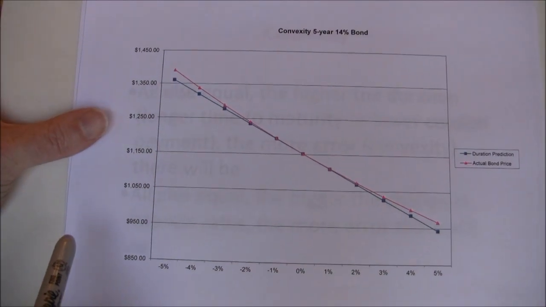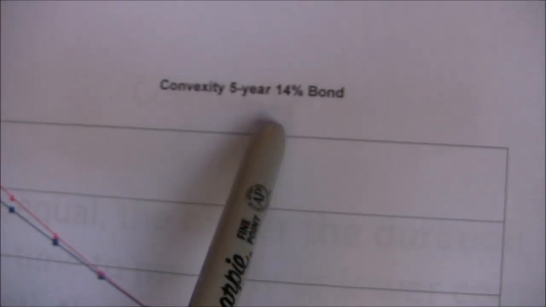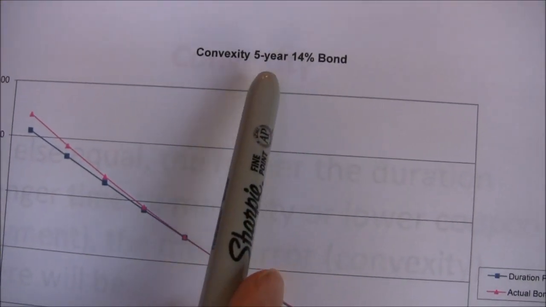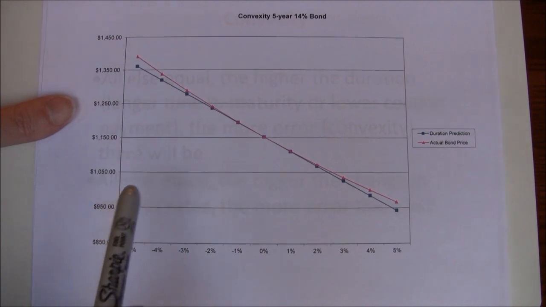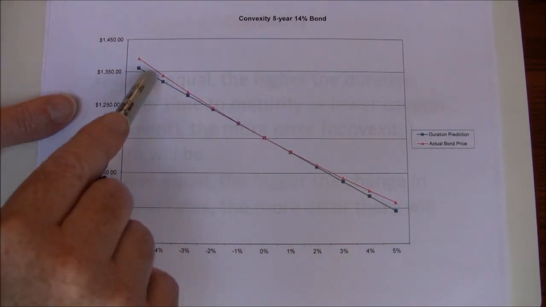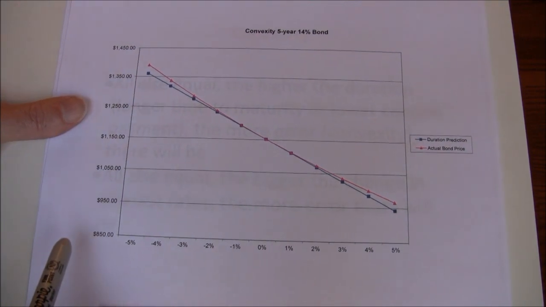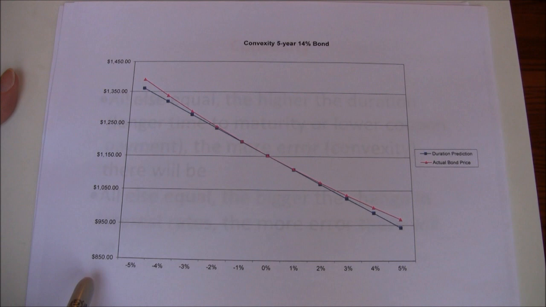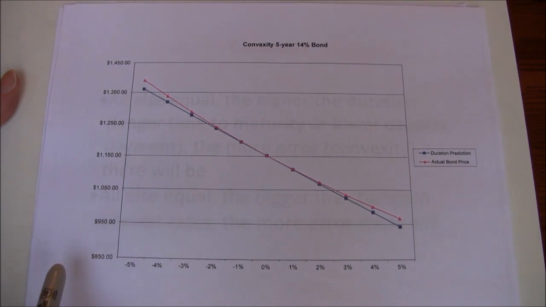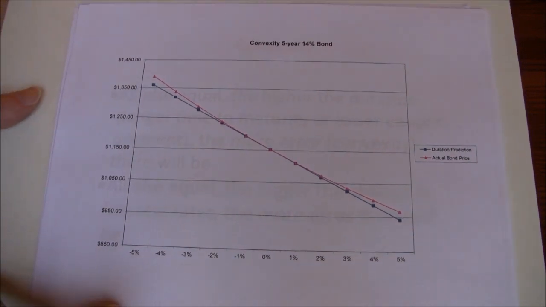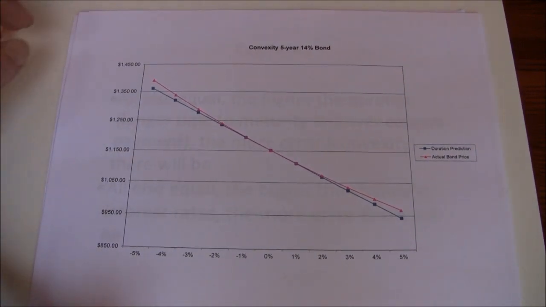Now notice when we look at this one, remember this is just a 5-year bond, still same 14% coupon rate. But notice the convexity here, the errors are much smaller, even out on the big swings in prices. So one of the things we note is that all else equal, shorter term bonds are less convex. Duration will be a better predictor for short term bonds, and longer term bonds are more convex. Duration will be a less accurate predictor for long term bonds.